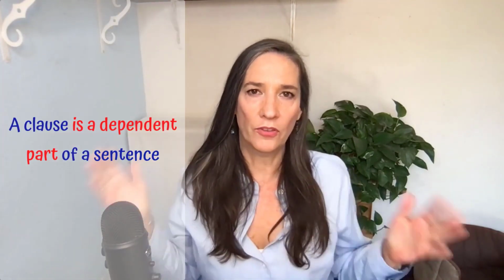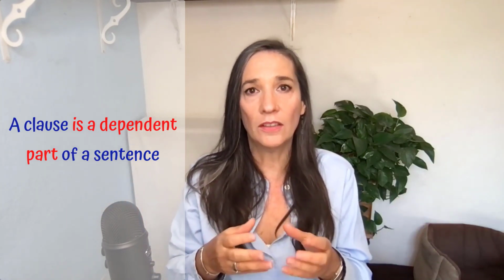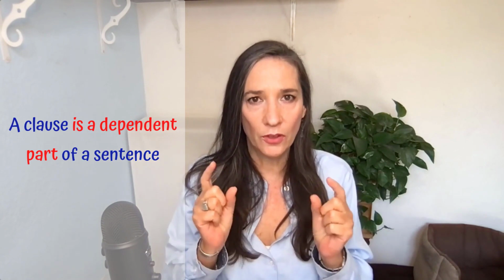So that said, let's explain what relative clauses are and when we need them. Let's start with what a clause is. A clause is a dependent part of a sentence. That means it cannot exist on its own. It's not a single word. It's a part of a sentence.